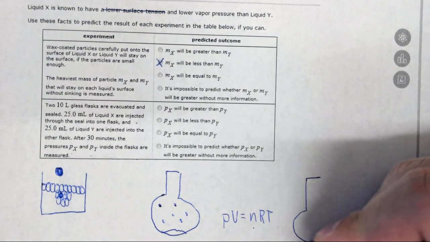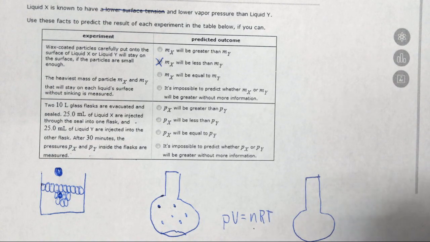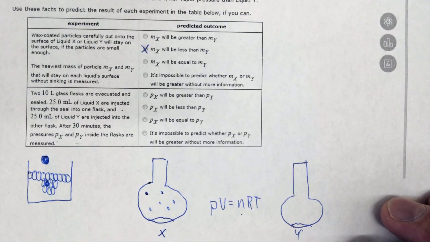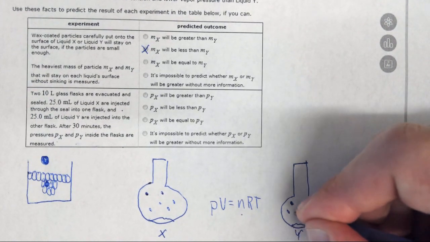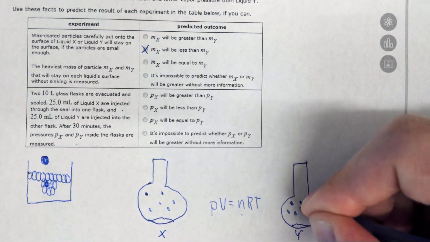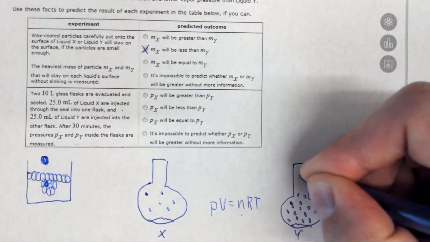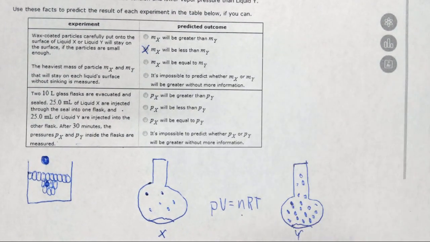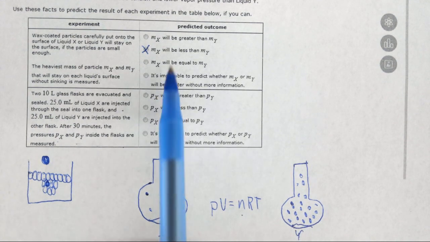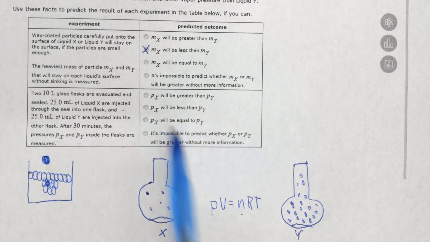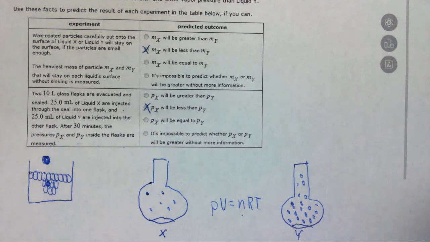If we draw another flask, these should be identical, but my drawing skills aren't the best, and we put 25 milliliters of liquid Y in this flask, then more molecules are going to fly into the gas phase for liquid Y than for liquid X. Of course they could go up here too, I just wasn't drawing them up there, but you're going to get more molecules in the gas phase. Why? Because it has a higher vapor pressure. Remember that pressure is based on the number of moles. So the more moles you have in the gas phase, the higher the so-called vapor pressure.